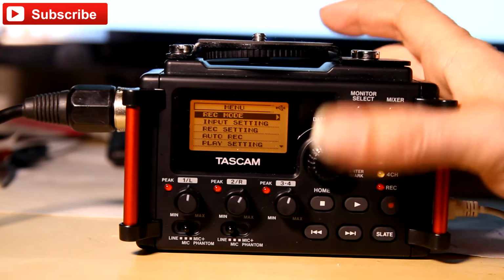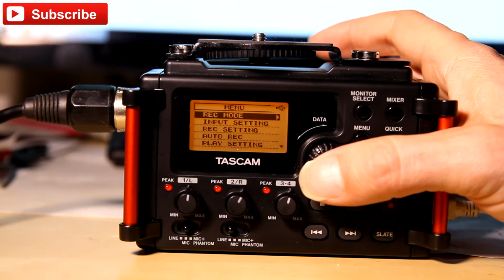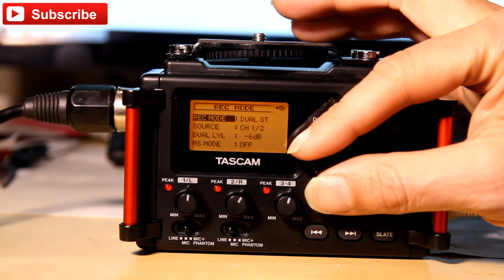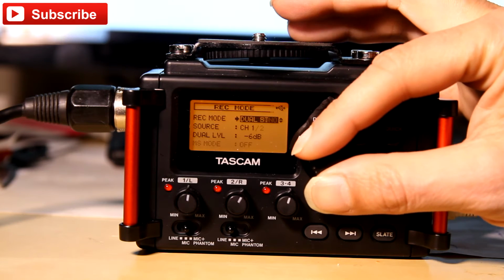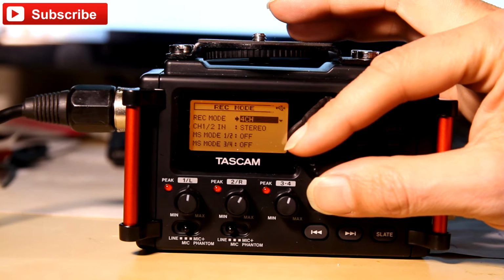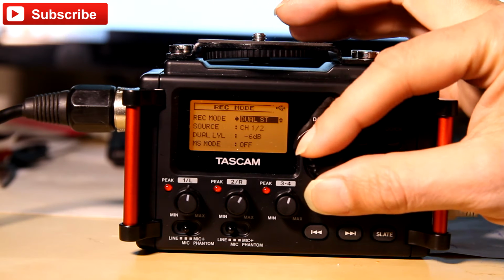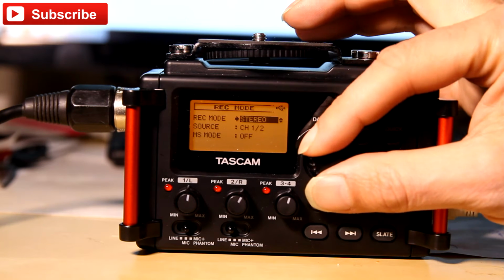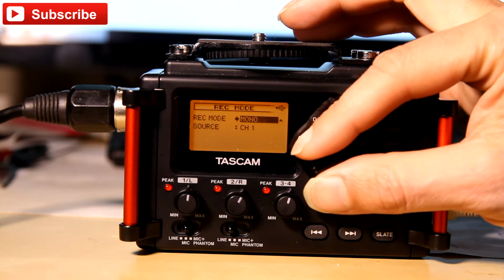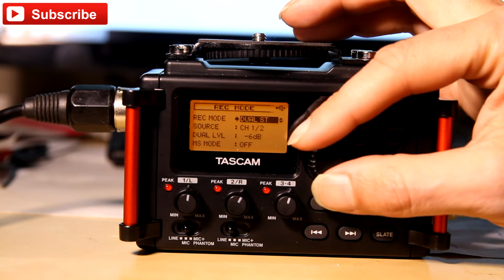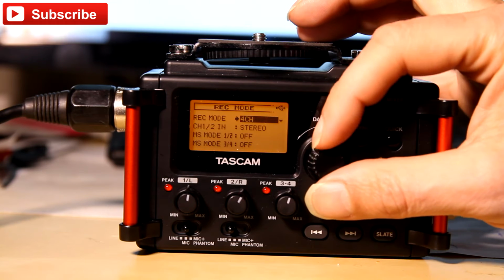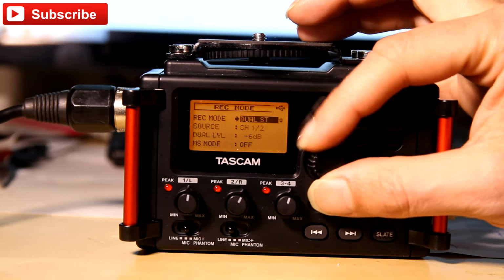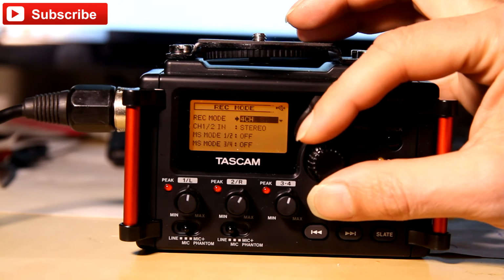So what I'm going to do here is go through the record mode. You see here you have the choice between dual mono, dual stereo, 4-channel, stereo and mono, and you see that the other values that are editable on the different record modes are of course different.